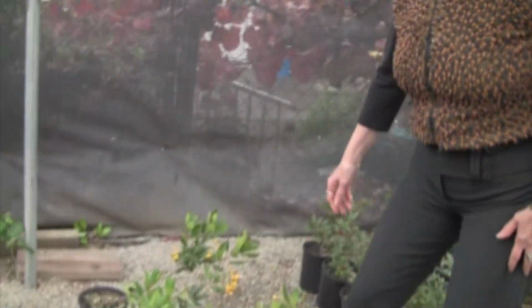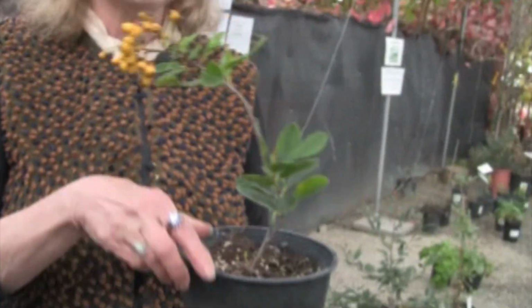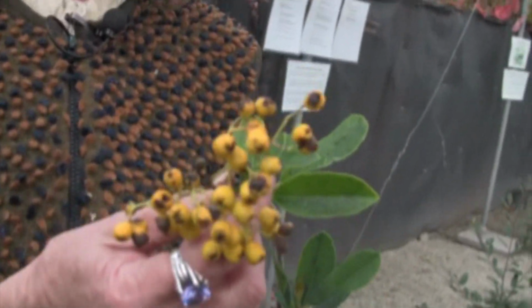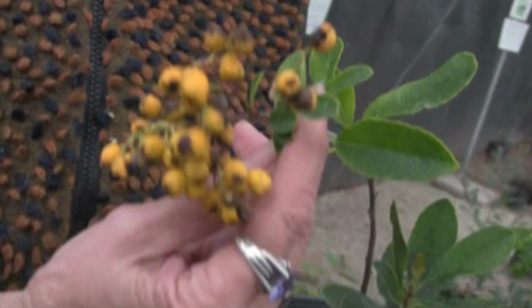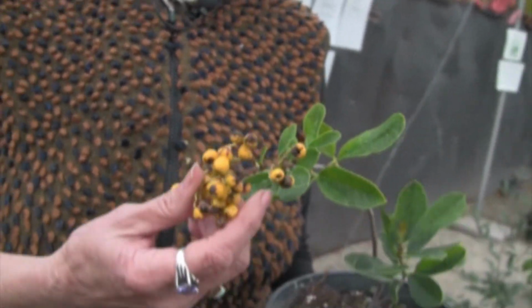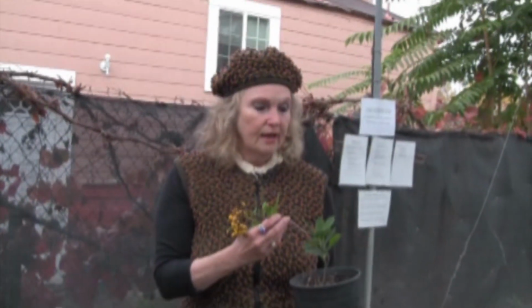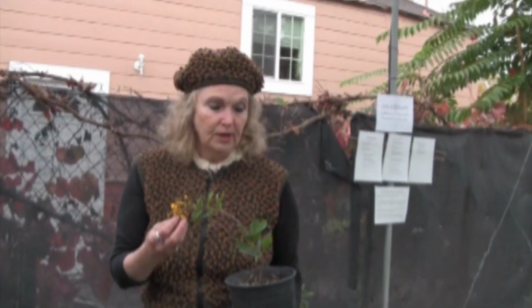Okay, so here we've got a toyon, and it's called Davis Gold, and you see it has the gold berries. Typically toyon has red berries, but this is a selection from UC Davis, and it's beautiful for its yellow berries. Now this is a wonderful shrub. It gets 15 or 20 feet tall if you let it, or you can keep it at a smaller size if you prune it.